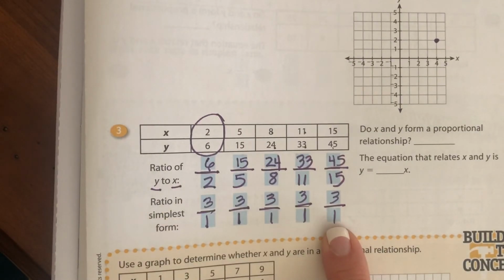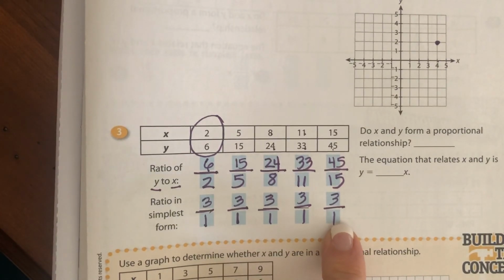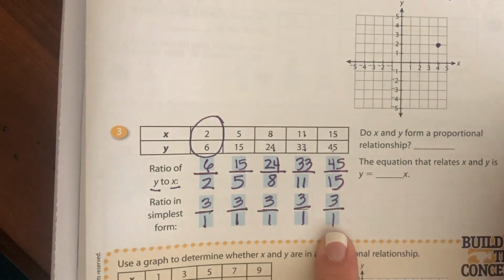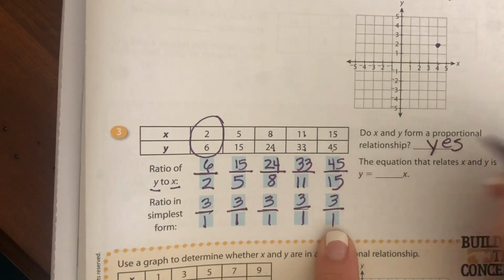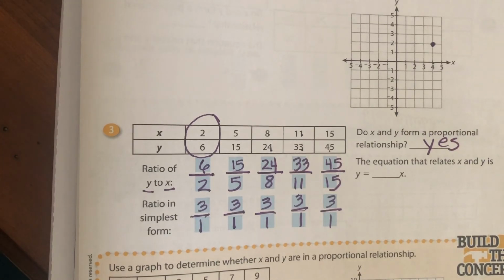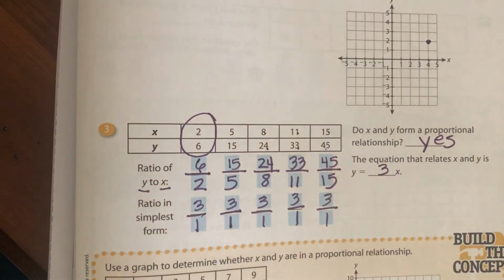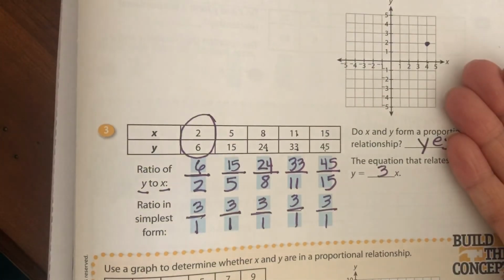All right, so do all of these ratios have a proportional relationship, or do they form a proportional relationship? And the answer is going to be yes, because they're all the same. All right, so they do. And what is the same about all of these relationships? 3, right? Y equals 3, okay? So, they do have a proportional relationship.